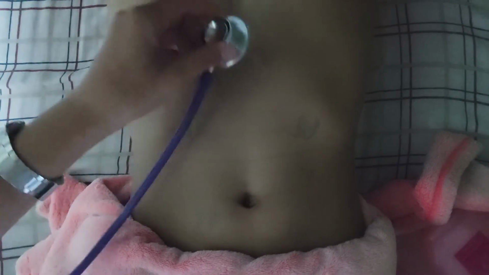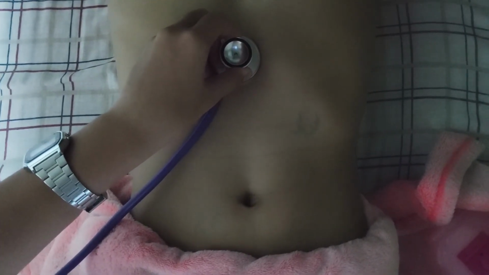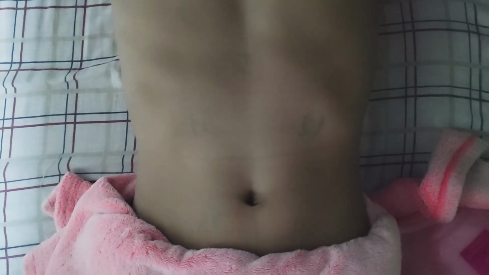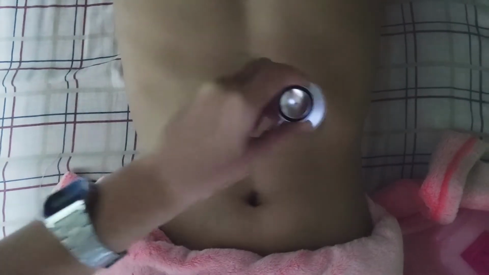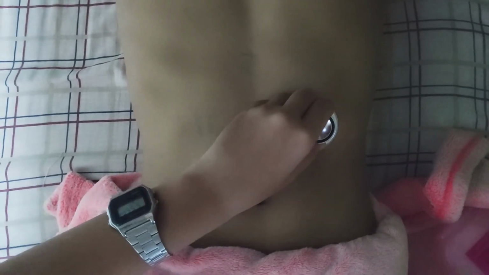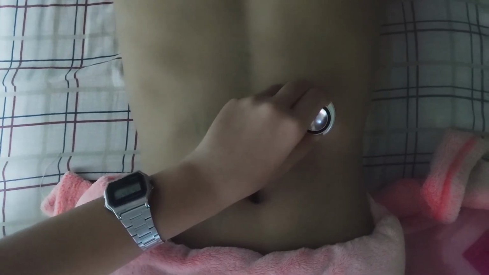Okay, here. Okay, none. It's noted. And then we're gonna listen to left and right renal artery. So here's the right. Okay, none. Noted.